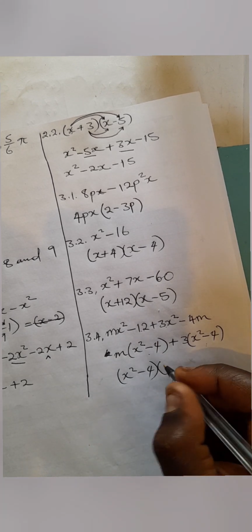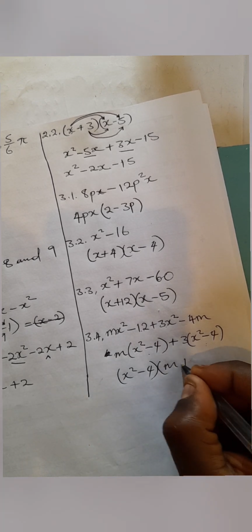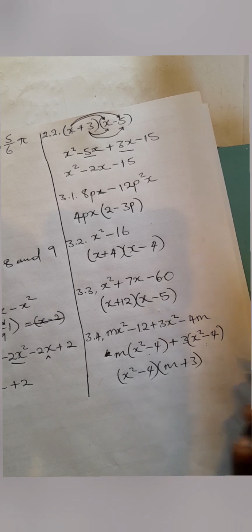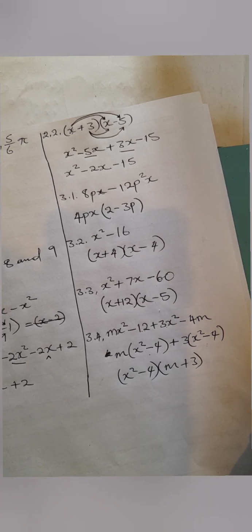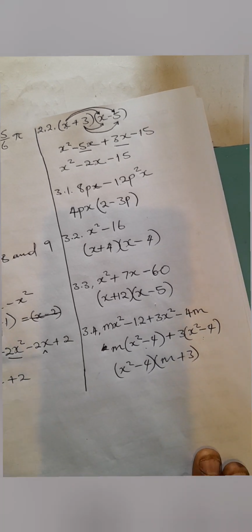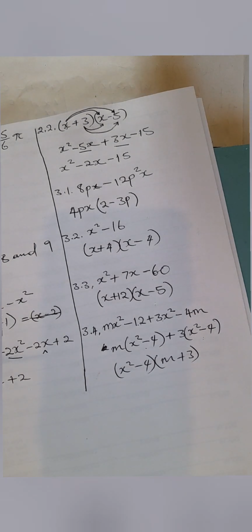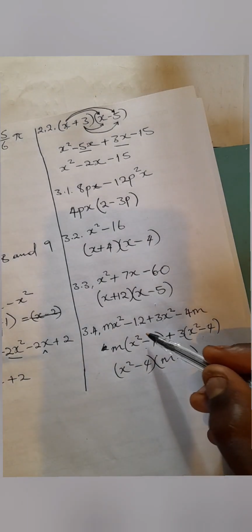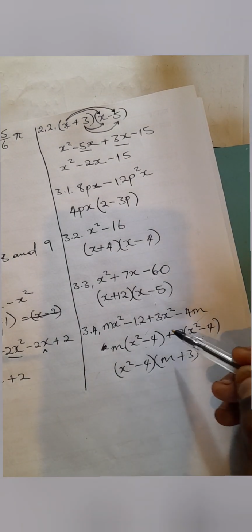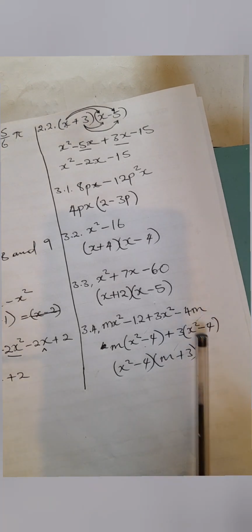This side I have m plus 3. You see? That's for 4 marks. So 1, 2, 3, 4 marks.